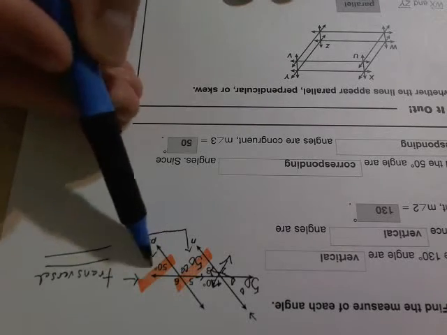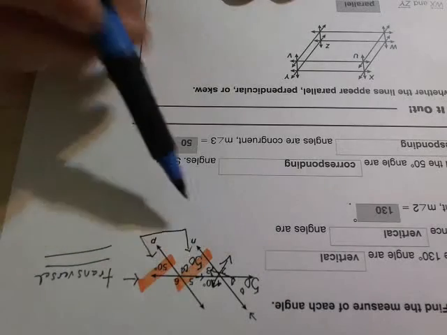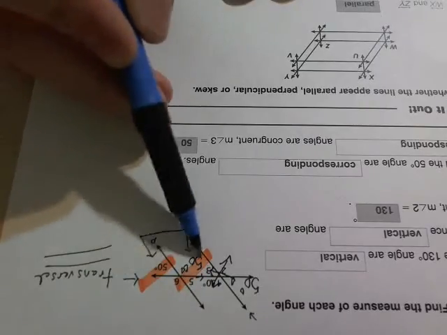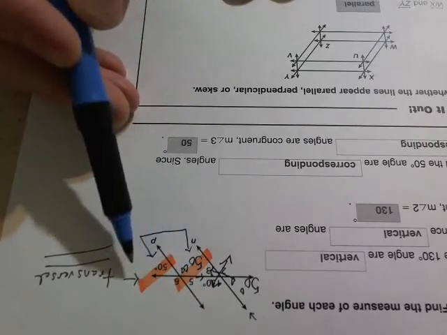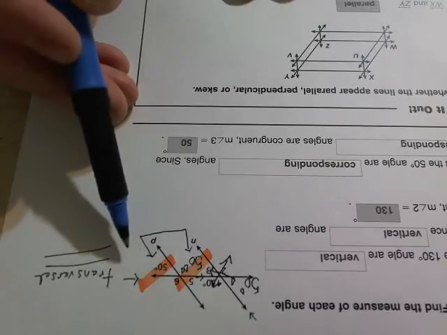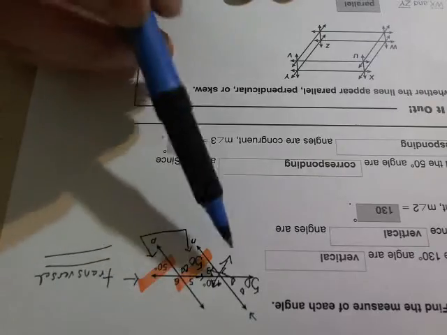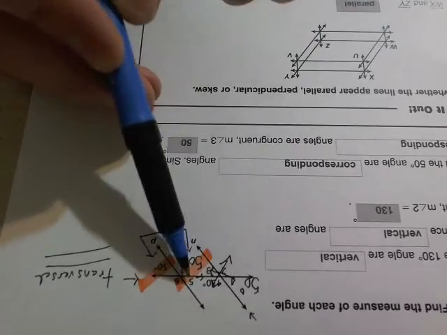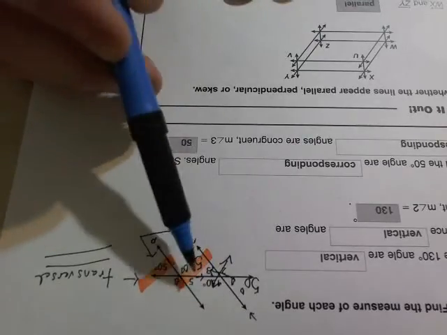Both of these angles that I've highlighted are beneath the transversal, and both of them are to the right of a parallel line. Those are called corresponding angles, and we can do that with any pair we want. We've got a set that's both beneath and to the left. We've got a set that's both above the transversal and to the left of a parallel line.